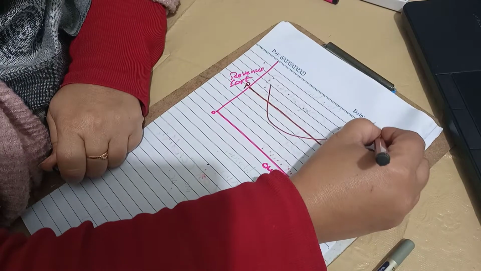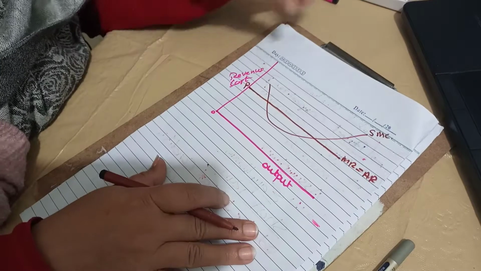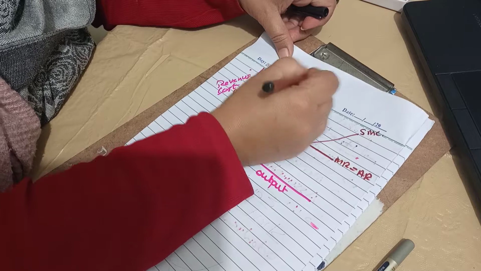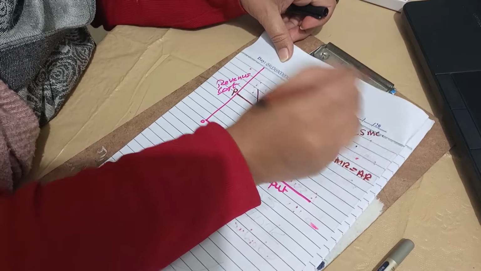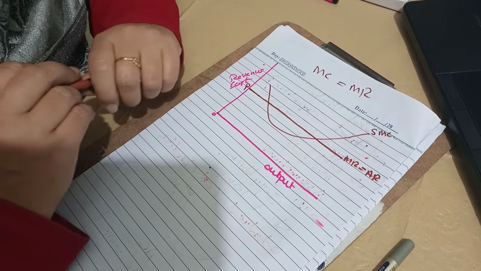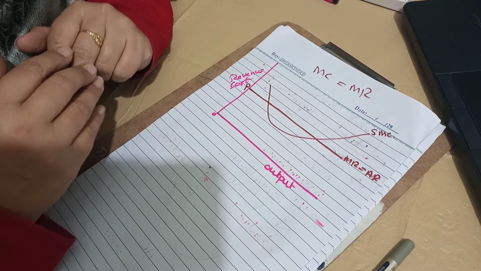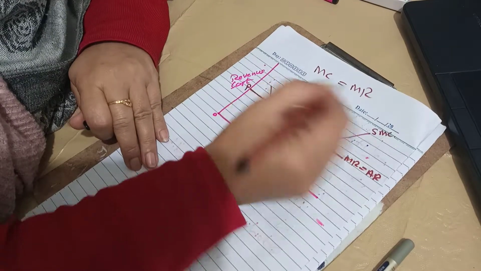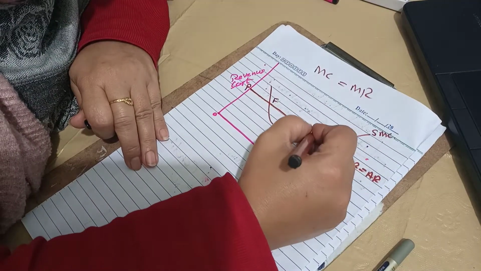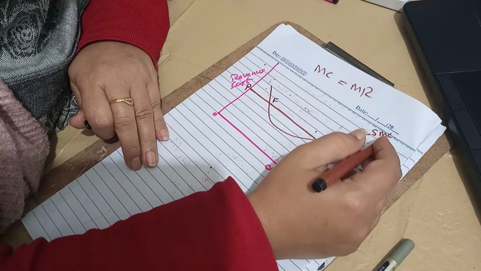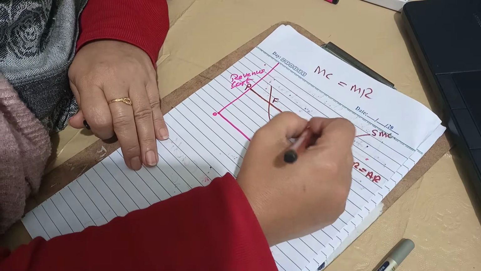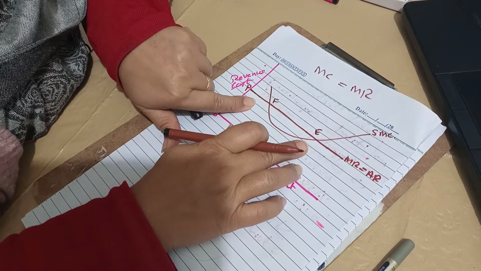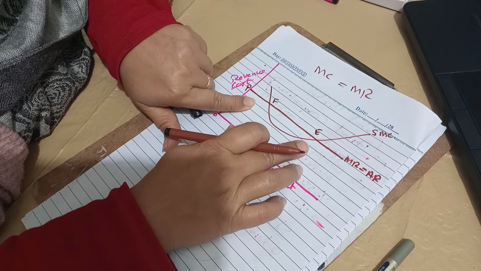This is the short run marginal cost curve, and the equilibrium condition is the point where MC is equal to the marginal revenue curve. This is the condition of equilibrium in the short run under perfect competition. These are the 2 points at which marginal revenue, average revenue, and marginal cost are equal. But which is the point where the firm is in equilibrium?